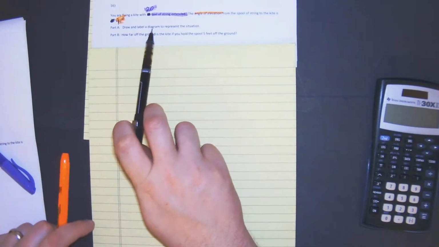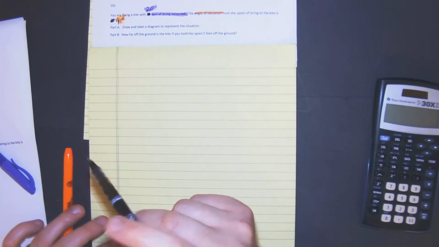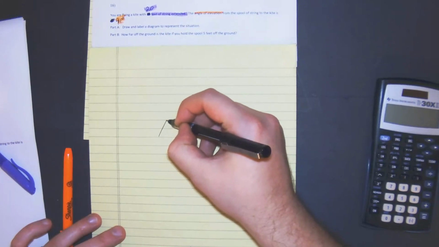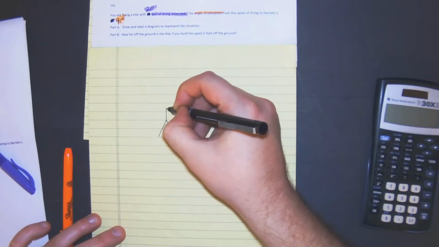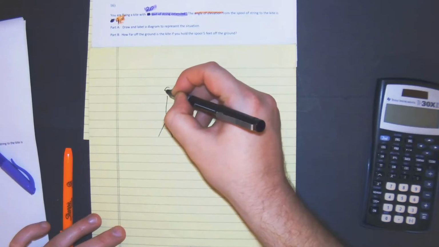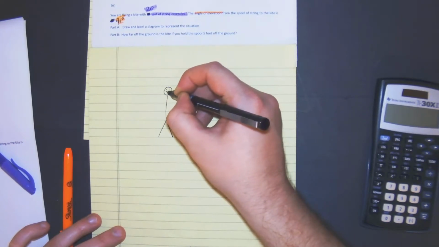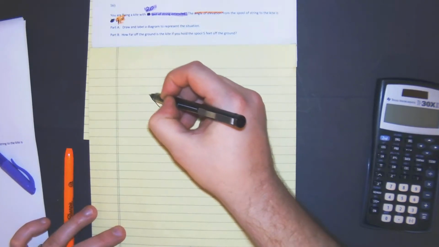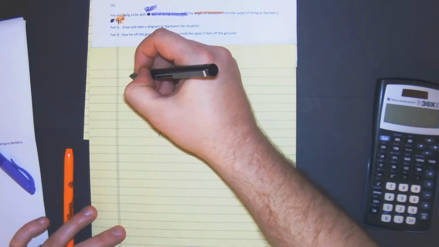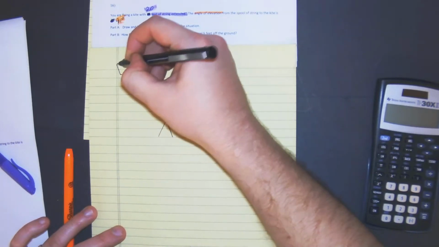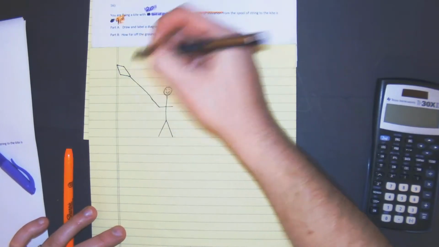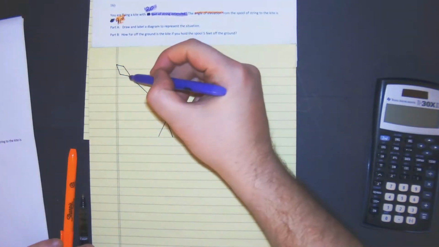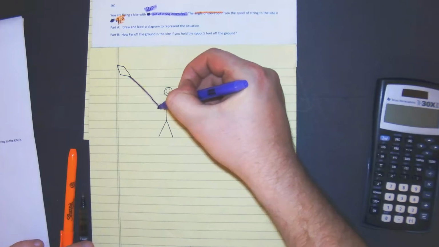So right here for part A, it's just to draw and label a diagram to represent the situation. So what I'm going to do is I'm going to draw the person. He's holding onto the 20 feet of string. So what we have first, this is 20 feet of string.